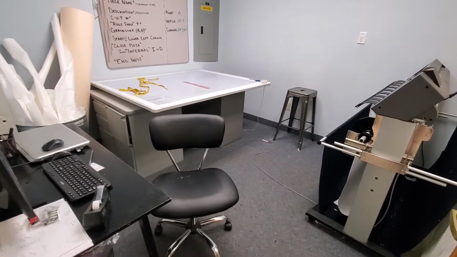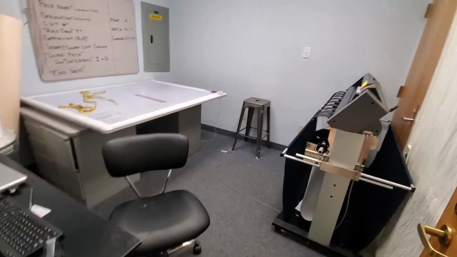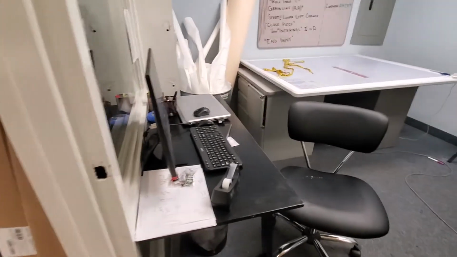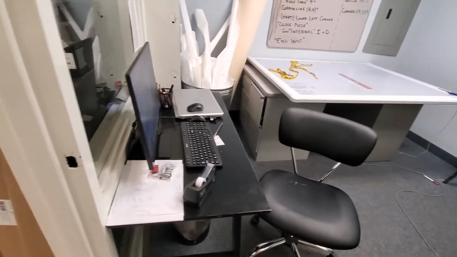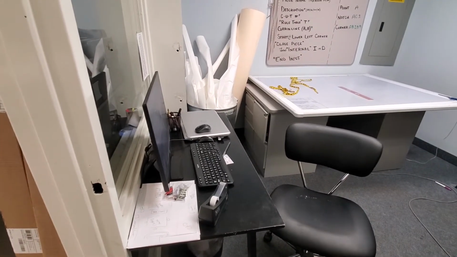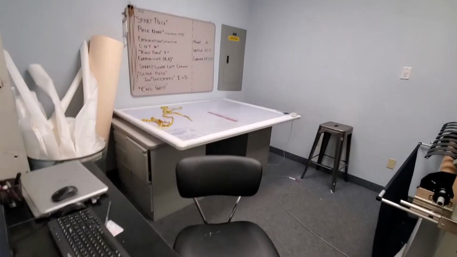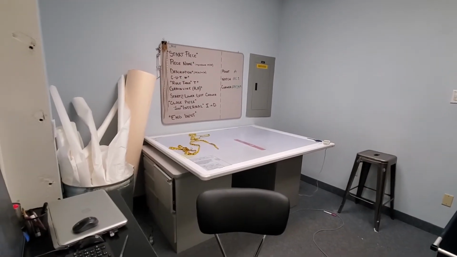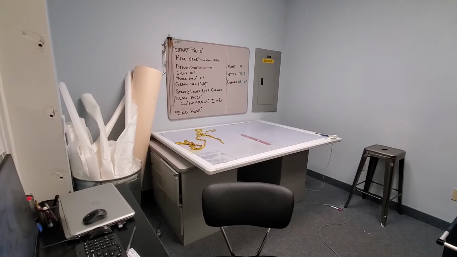So what we do is we create all of our patterns here on this computer, which is running Gerber. Gerber is the industry standard software that's used to make digital patterns. We also have a digitizer here, so we could take paper patterns and get them into our computer this way.